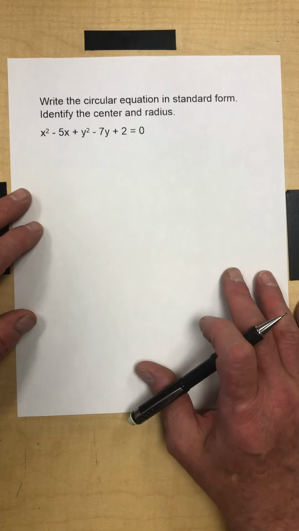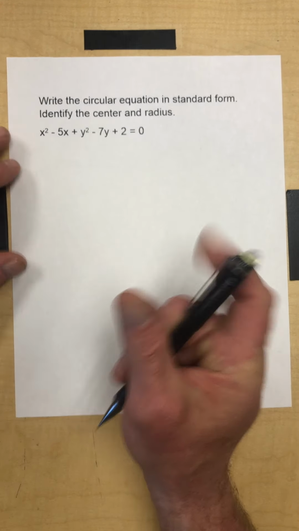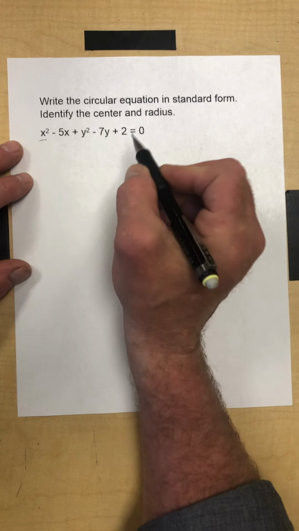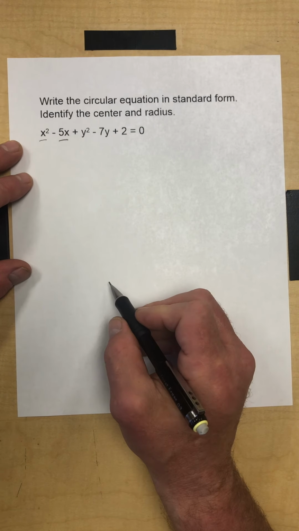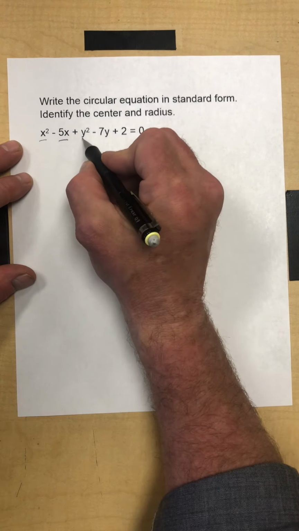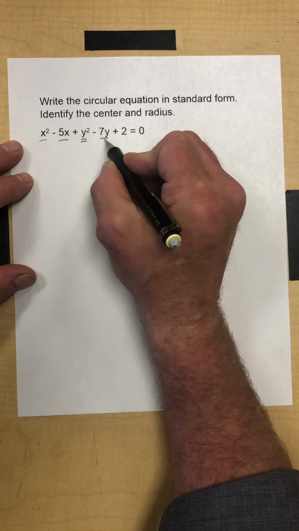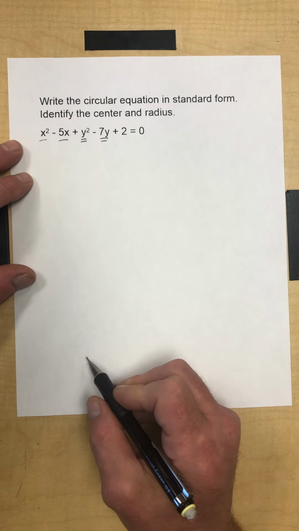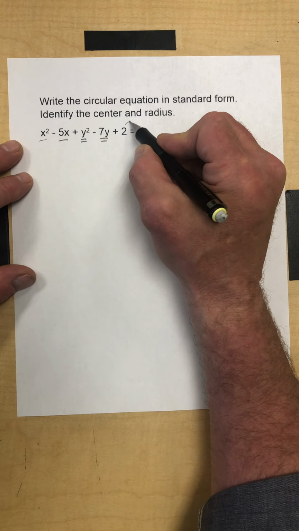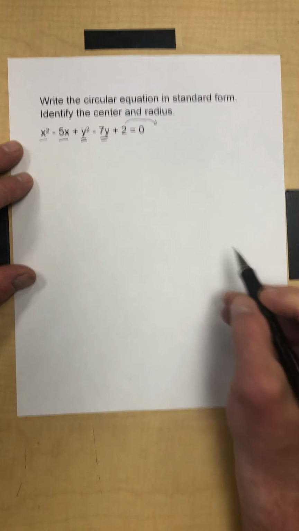Okay, so let's see. I've got a quadratic in x and a linear in x, so I gotta complete the square in x. I've got a quadratic in y and a linear in y, so I gotta complete the square in y. This constant, I wanna get it out of the way, so I move it over to the other side.